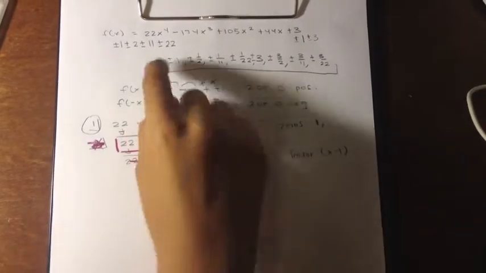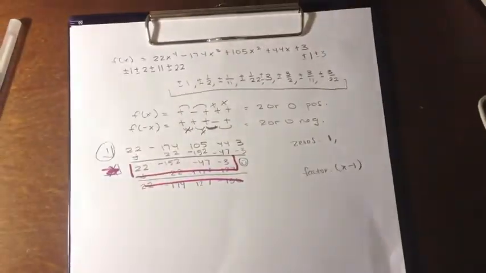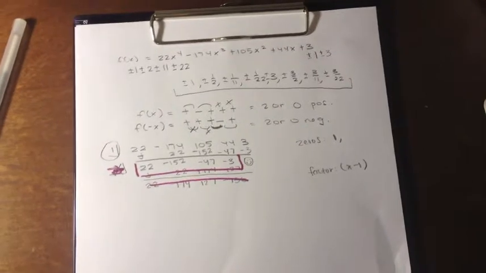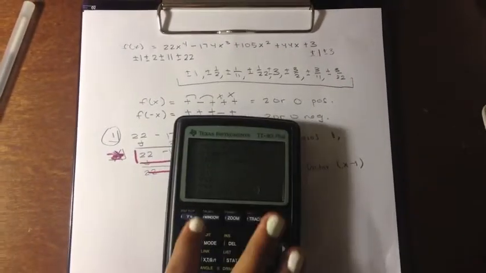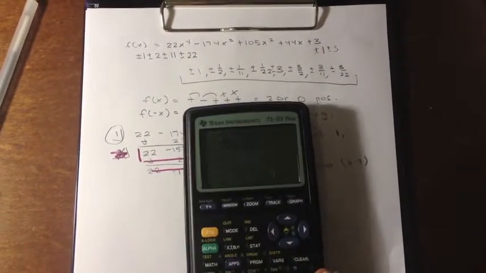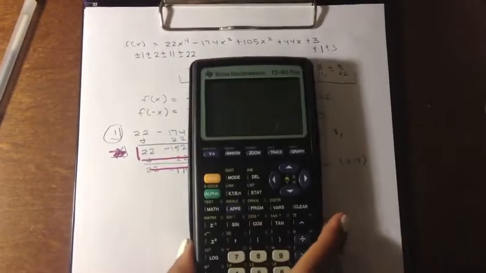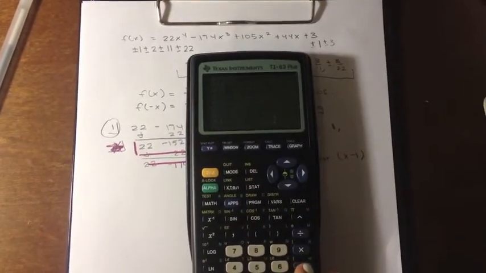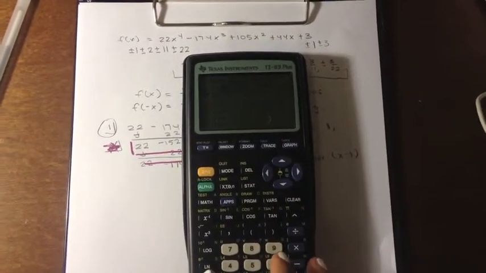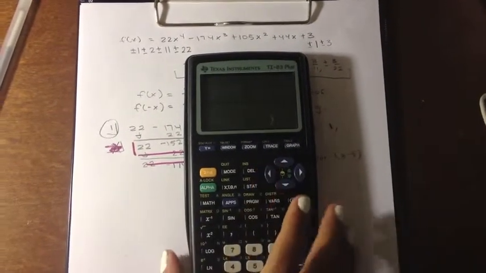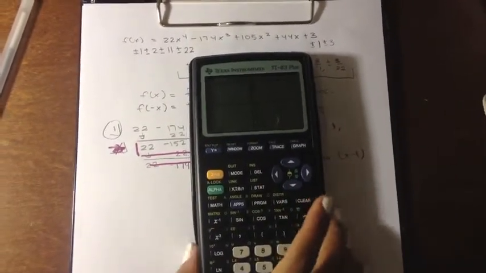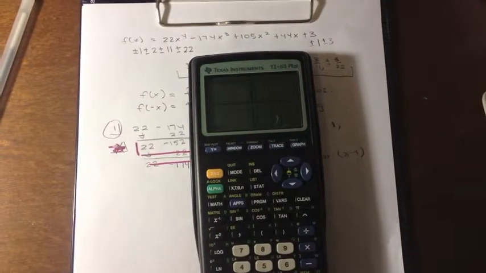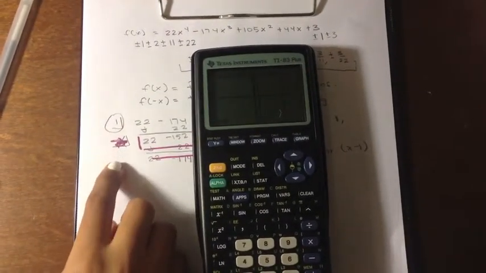And rather than plugging all of these in, we can just use our calculator, and press y equals and put the equation in, and we hit trace. Since we tried 1 already, and negative 1 didn't work, we don't have to try them again.